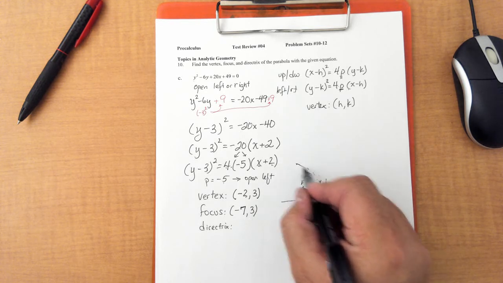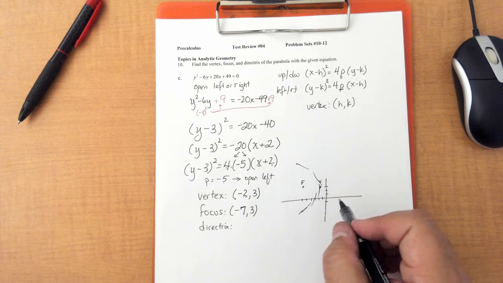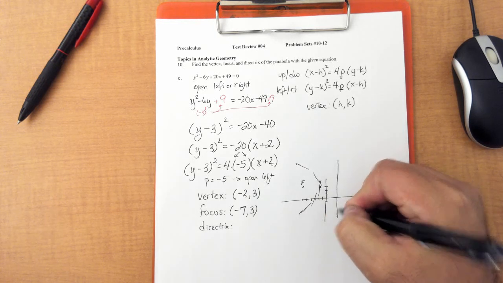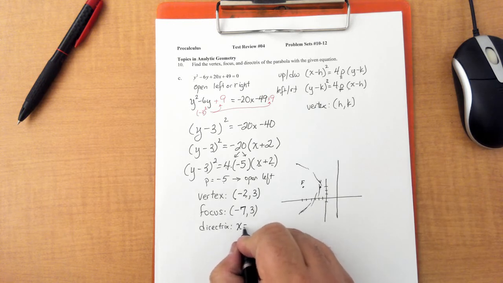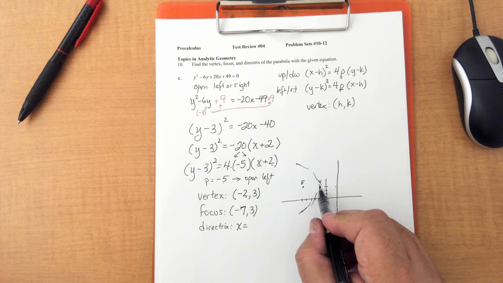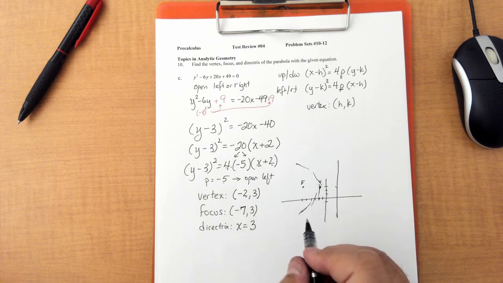Finally, our directrix. Now recall, our parabola is going to look something like this in that it opens to the left. Our directrix then would be over here to the right, and it would be a vertical line. Therefore, it's going to be x equals, and it would be 5 to the right of that point. Well, since this point is at negative 2, moving 5 to the right puts it at positive 3.